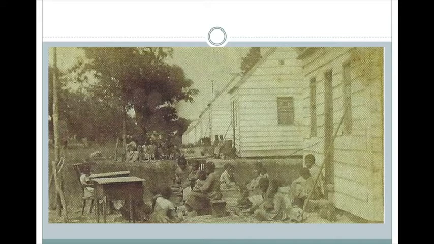The only way you could become free was through the court's manumission process, meaning the master could go into court and set you free, or if a master decreed that you were free in their last will and testament. But both of those situations didn't happen very often. Slaves didn't earn their freedom very often.